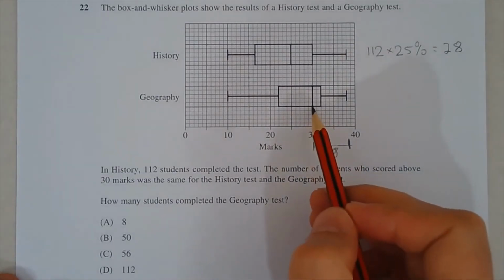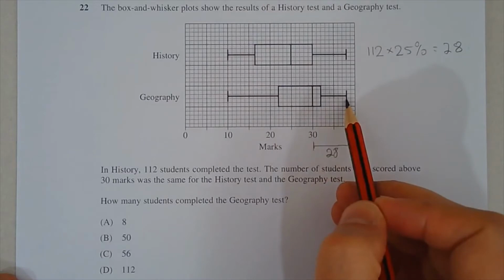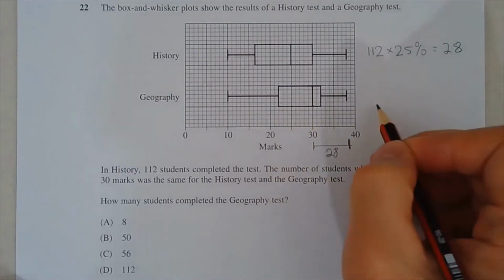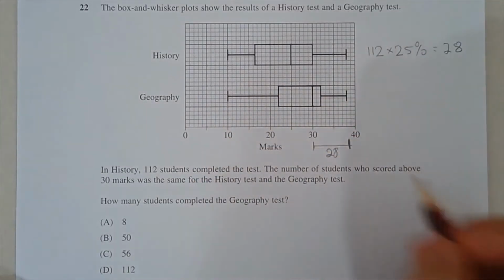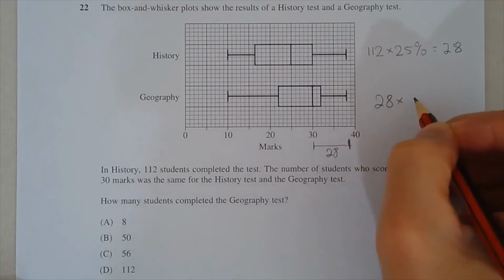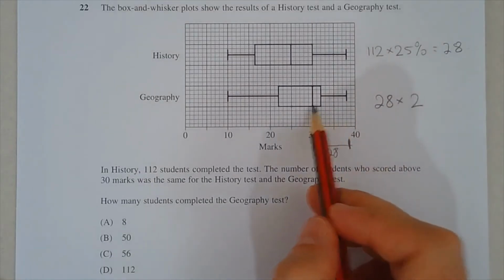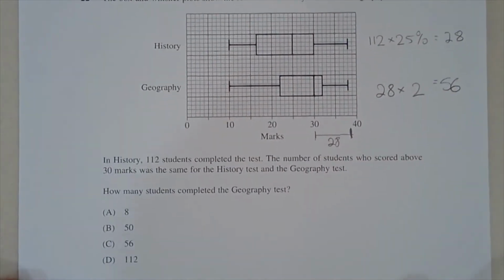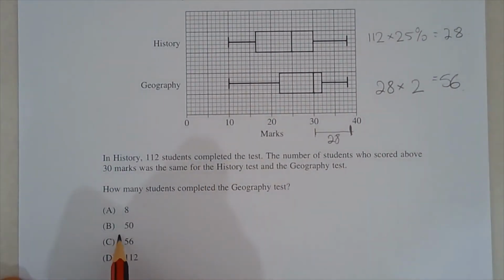But that's from the median to the maximum score. But the median represents the 50% mark. So the total number of students that completed the geography test is 28 multiplied by 2. So it's from the median up, we want the median down, and that's equal to 56. So 56 students sat the geography test. Option C.